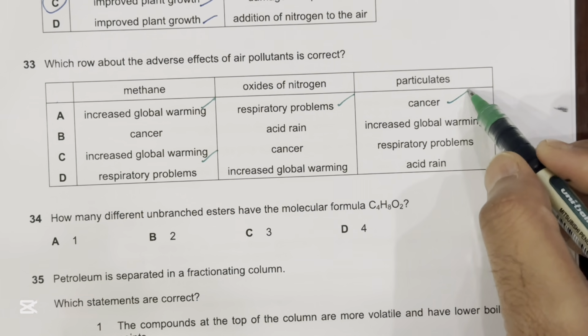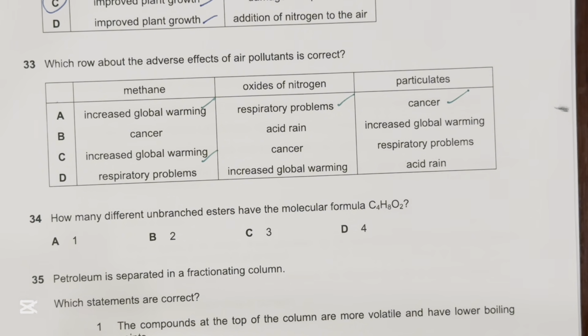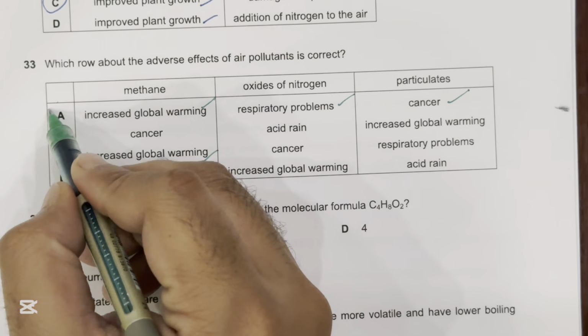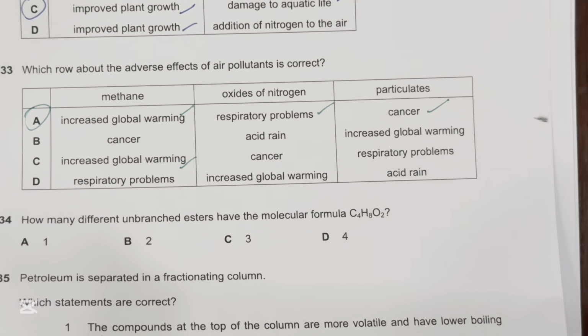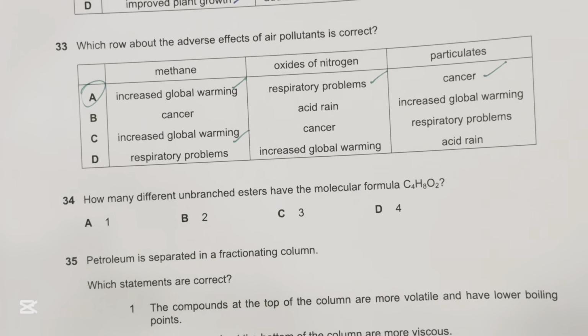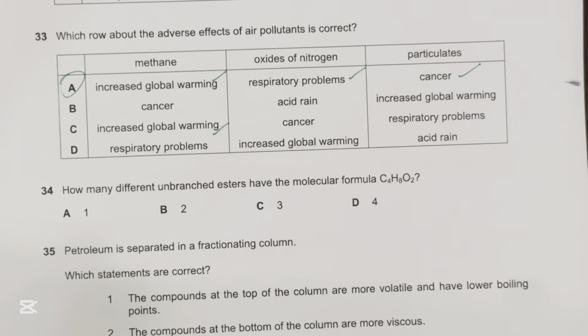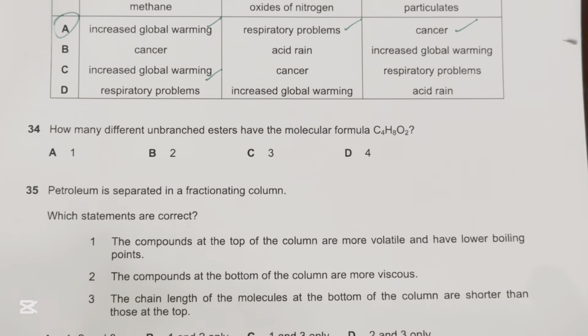Particulates cause cancer. So this is very dangerous, like toxic substances from industries, chimneys, taxis, cars, vehicles. So these particles are generated. So we need to eliminate those substances to reduce the chances of cancer.